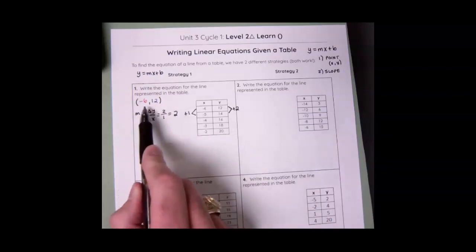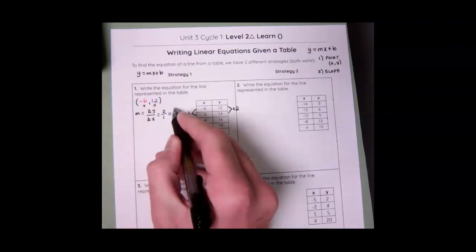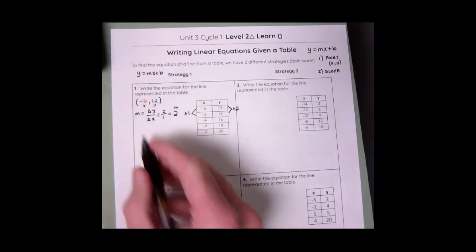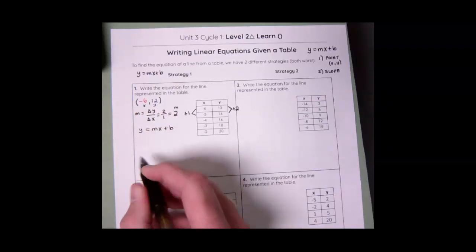Okay, so now what we're going to do is plug all those numbers in. This is my x value, this is my y value, and this is my m. I'm going to plug all those values into here. So first of all, let me rewrite this equation, y equals mx plus b. My y is 12.